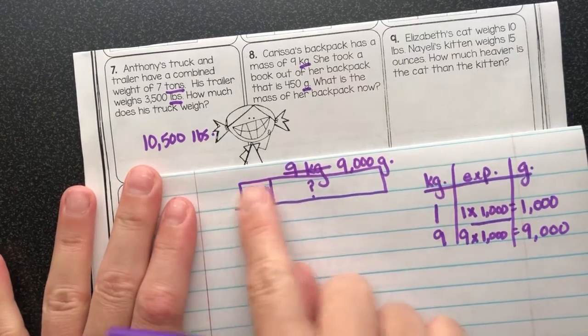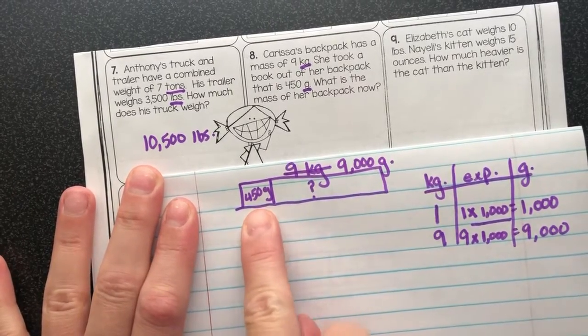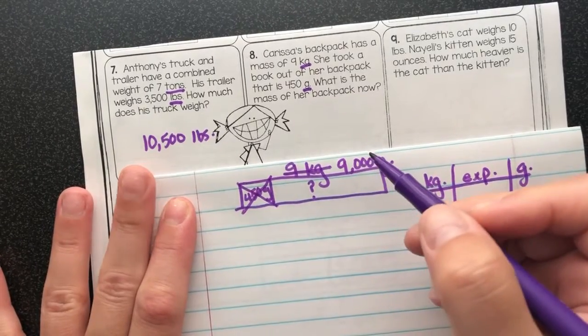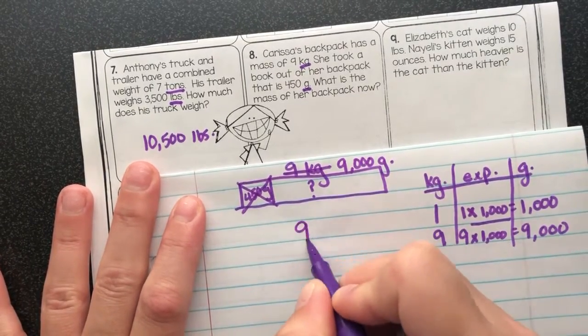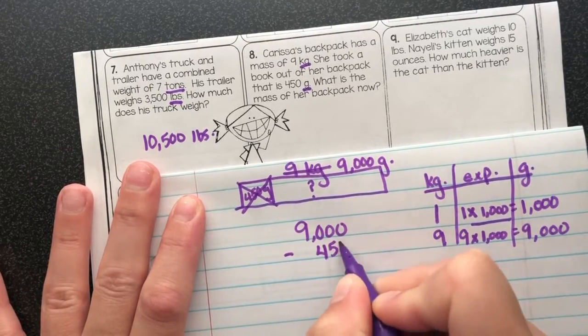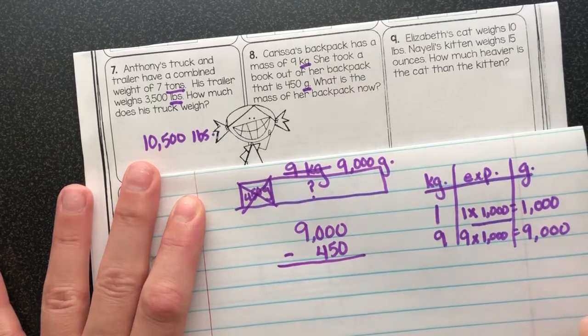If I know the total and I know one of the parts and I'm trying to find the missing part, that means I need to take out the part that I know. I need to subtract it. So I'm going to take my total and I'm going to subtract the mass of the book.